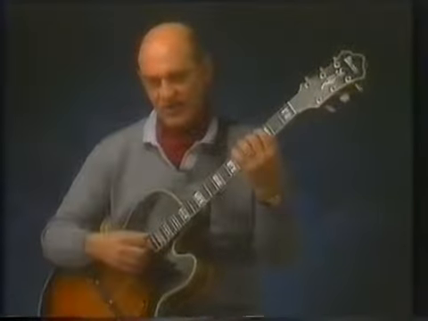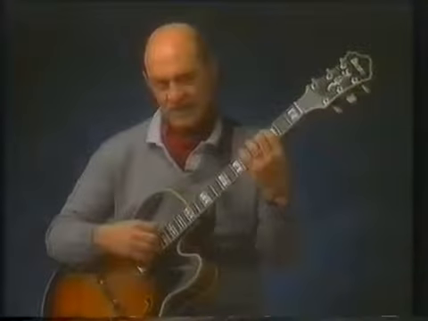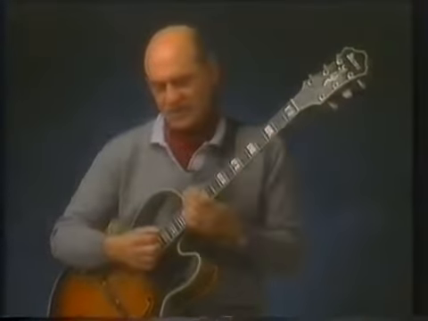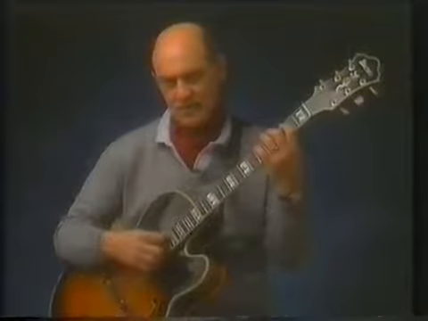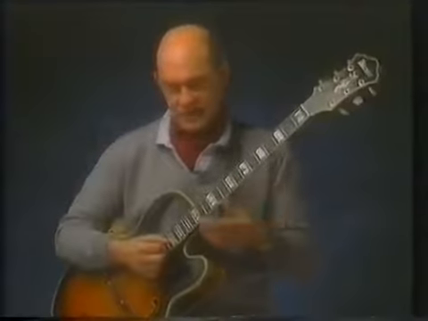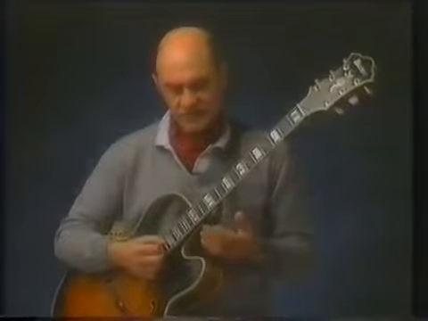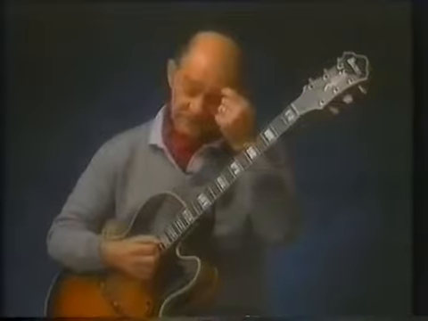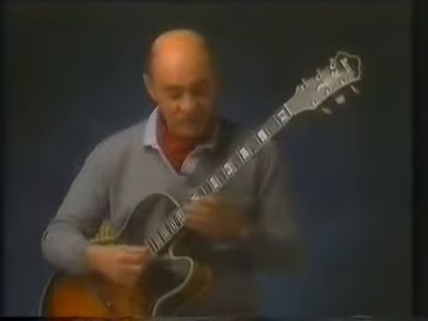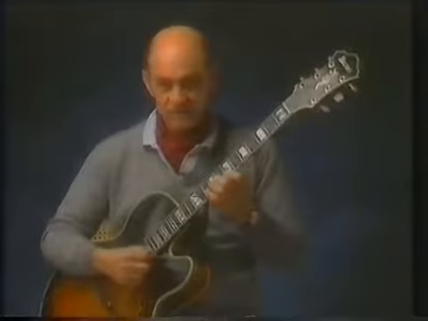When I'm on a string, it's alternate. Down, up, down, up, down, up. When I change strings, it's down. Even though it should be alternate up and down, I don't do that. I always pick down, even if I'm going back. If it's two down.